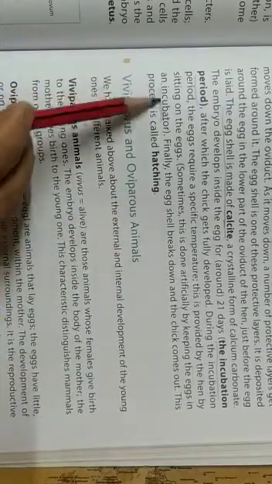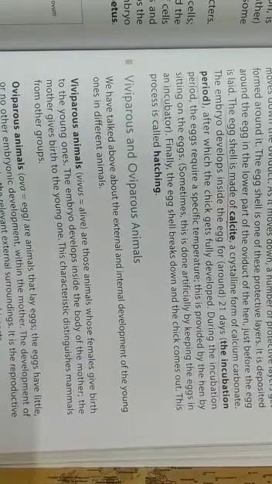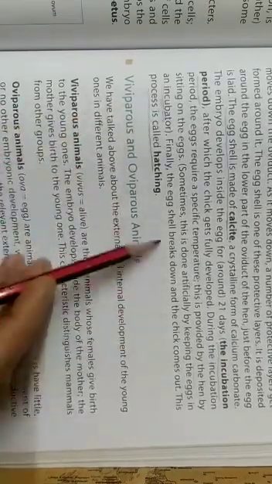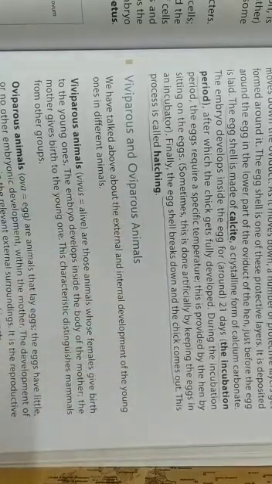ठीक है, incubator आपकी मशीन है जहाँ पर टेम्परेचर बहुत ज़्यादा हाई होता है और eggs hatch करने के लिए यूज़ करते हैं. Finally, the eggshell breaks down and the chicks come out. This process is said to be hatching. ठीक है, when the shell breaks down and chicks come out, this is said to be hatching.